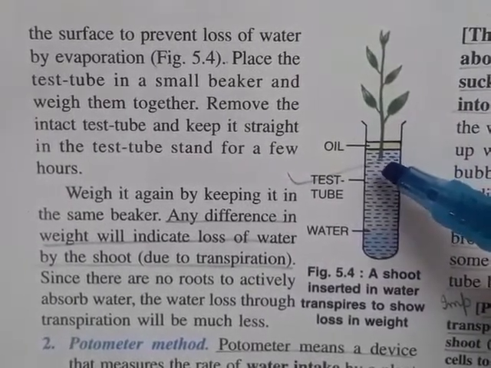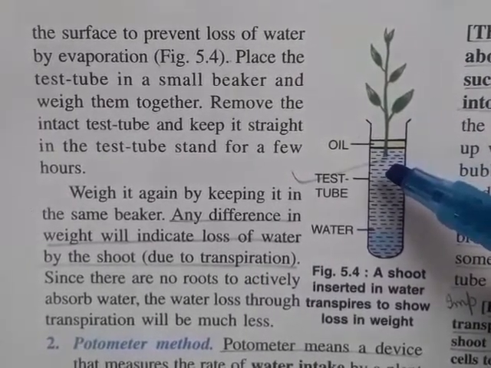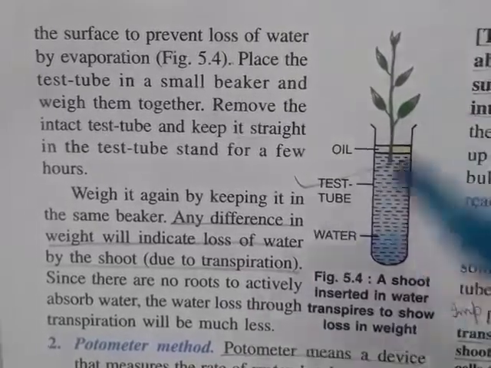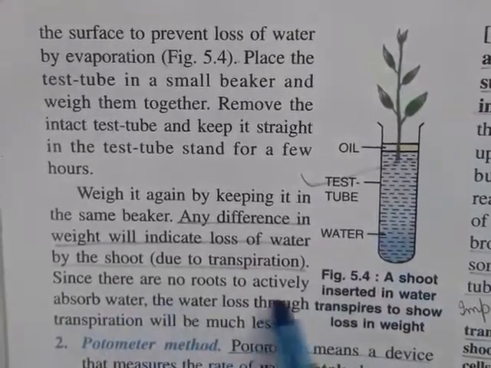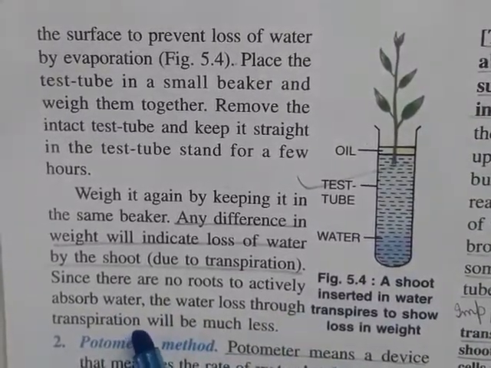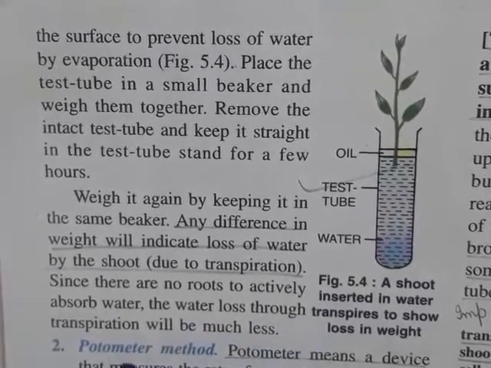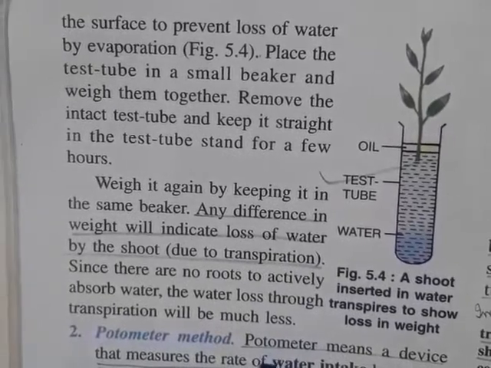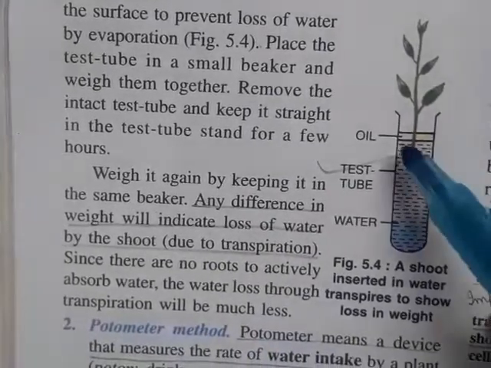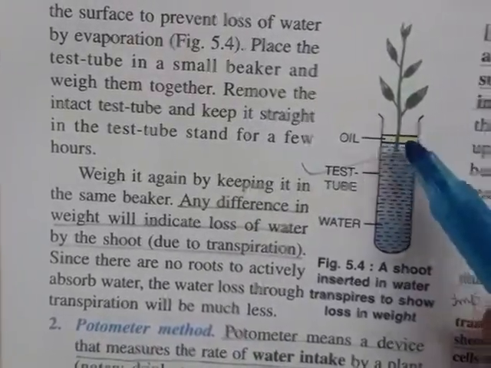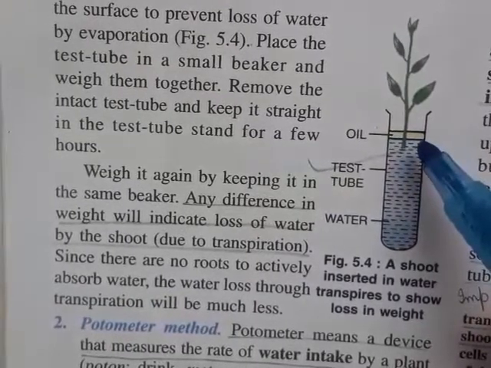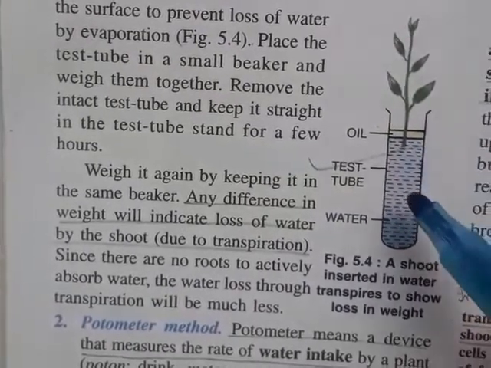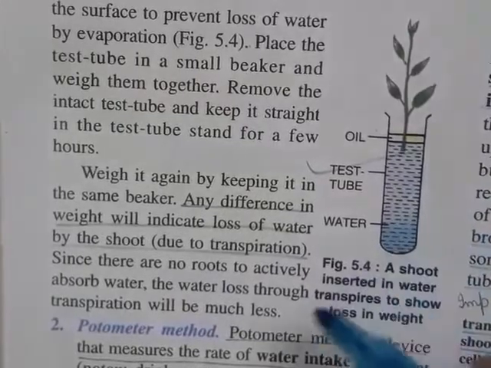There are no roots. Since there are no roots to actively absorb water, the water loss through transpiration will be much less. Now, the test tube is also covered with oil to prevent loss of water from the test tube.